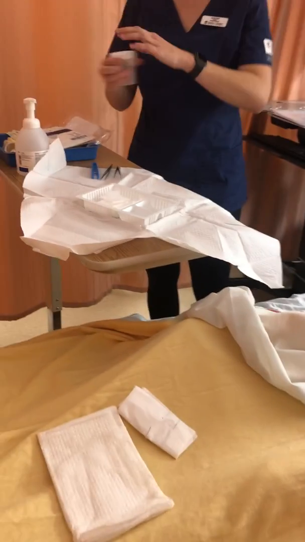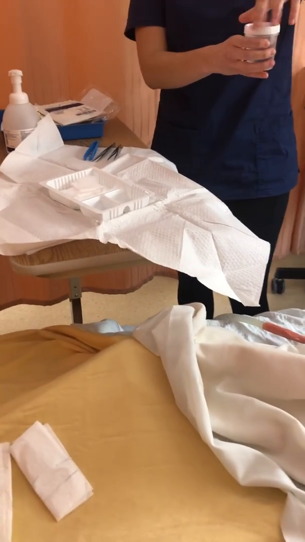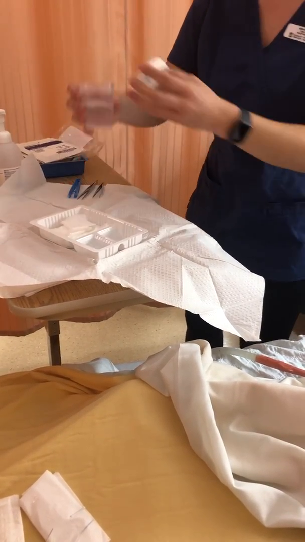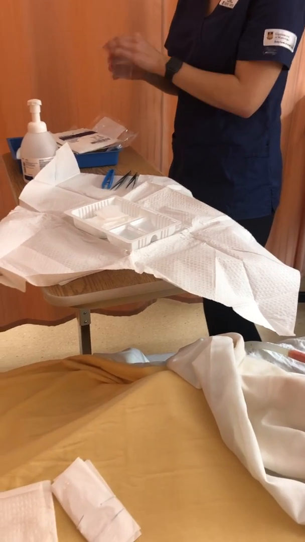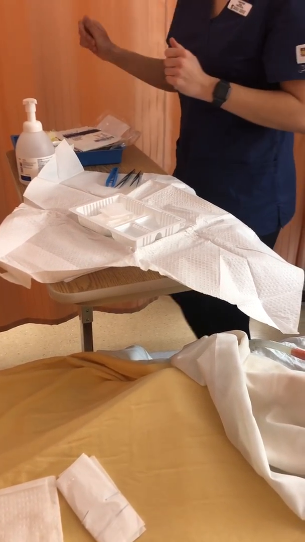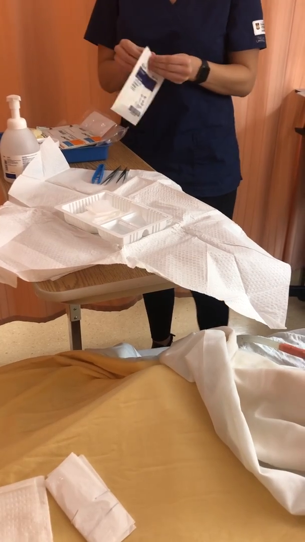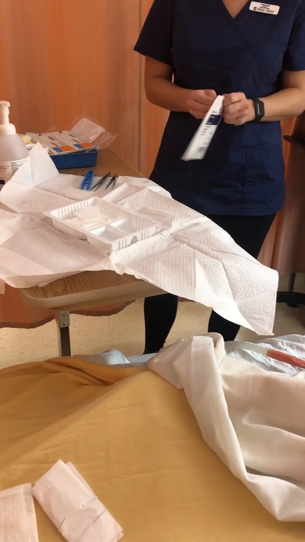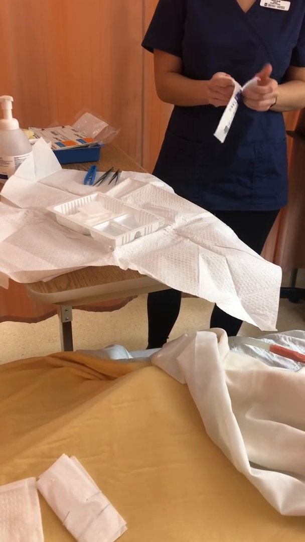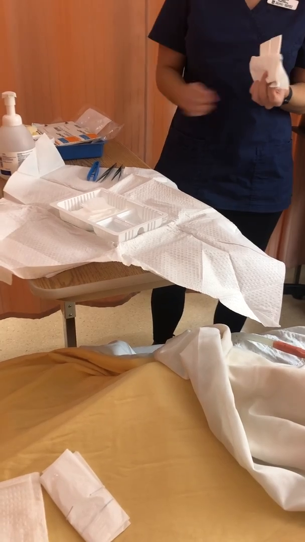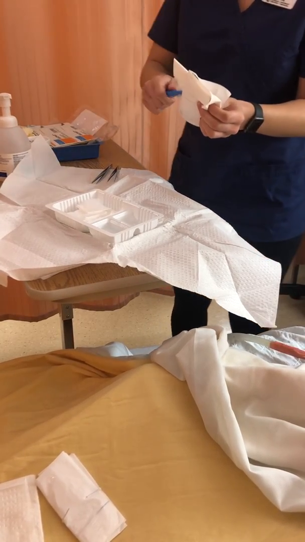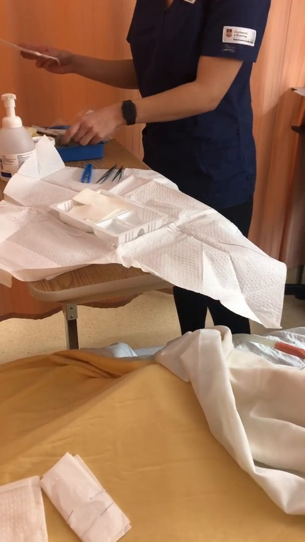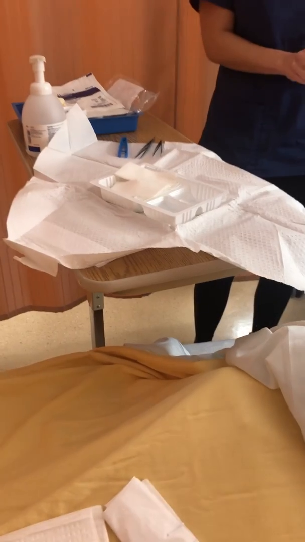I'm going to add some normal saline to the tray. Be careful not to splash on anything. And I will add my drain sponges here. So I know that I'm going to need 2 drain sponges here. And then I have a 4x4 in there to cover the dressing after. I'm going to add my Gelonet.